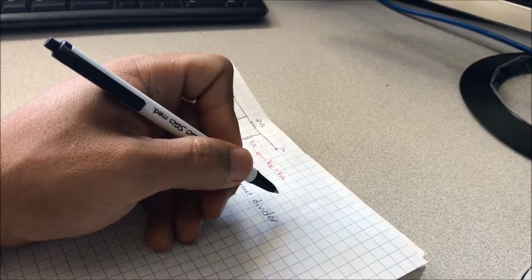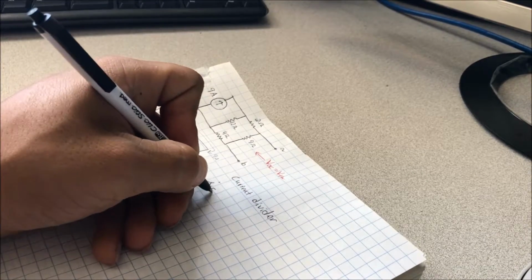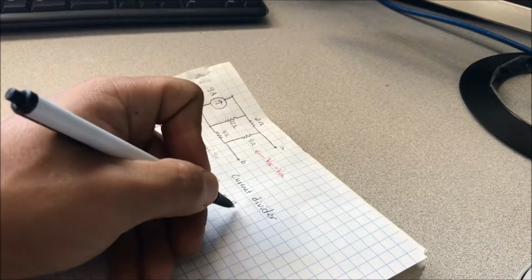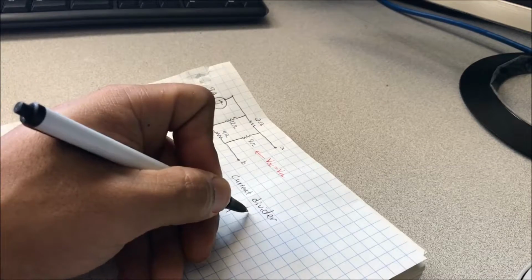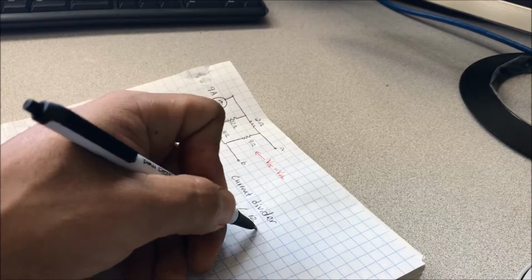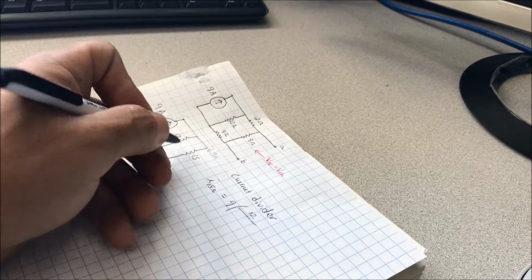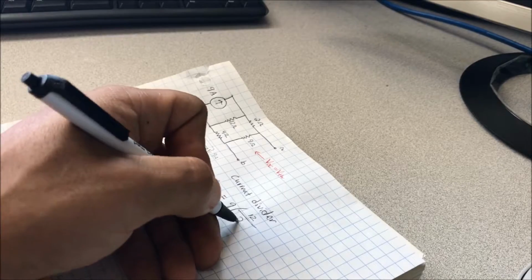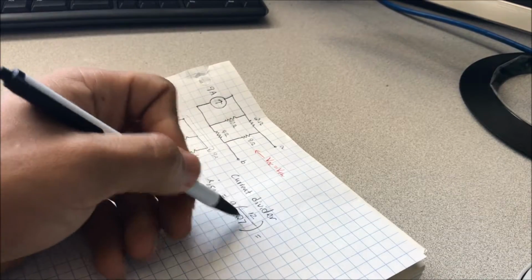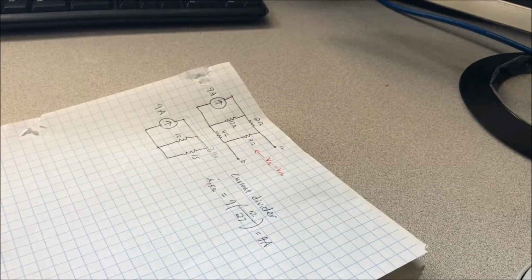So current divider, what you're going to do is the current on the 15 ohm equals the current source, which is 9 amps, times the opposite resistor, 12, over both resistors added. So 15 plus 12, that gets you 27. And that's going to equal, punch it into your calculator, you will get 4 amps.